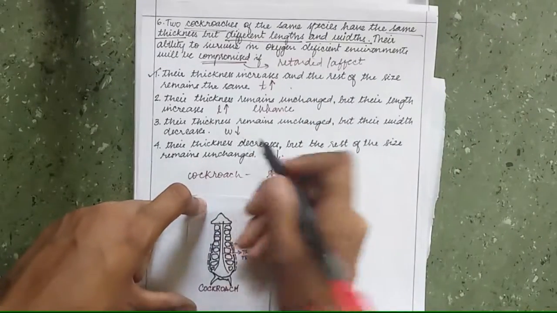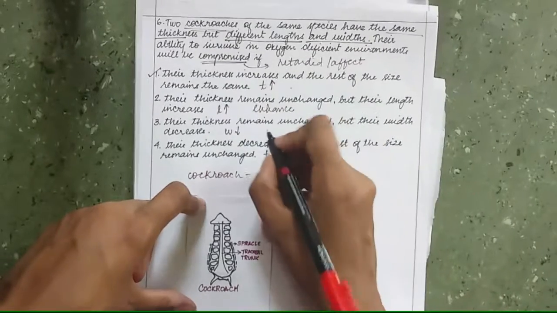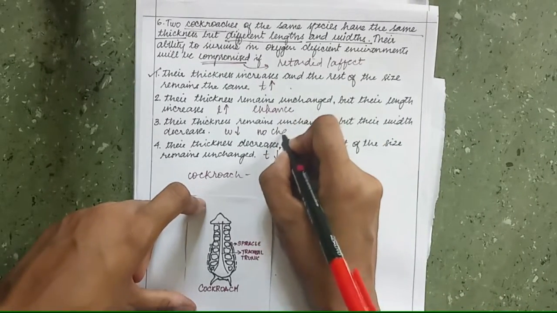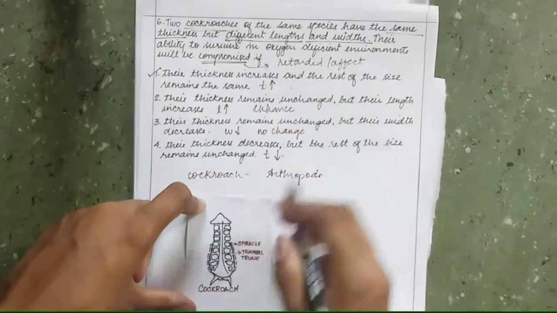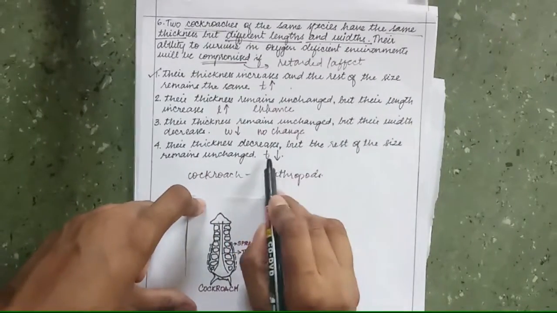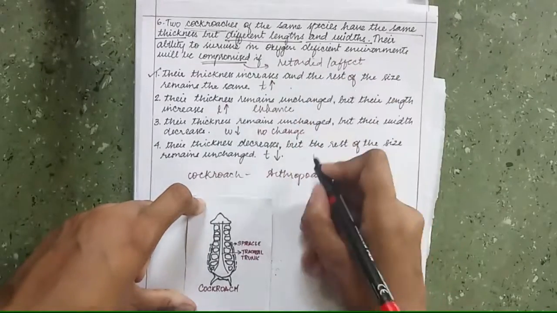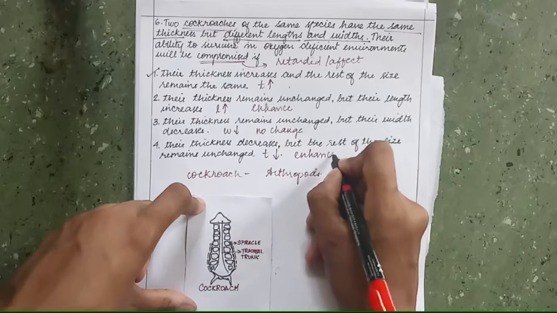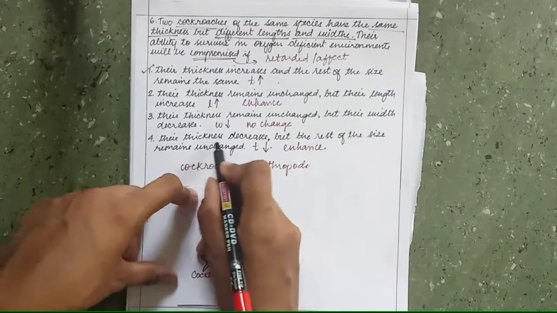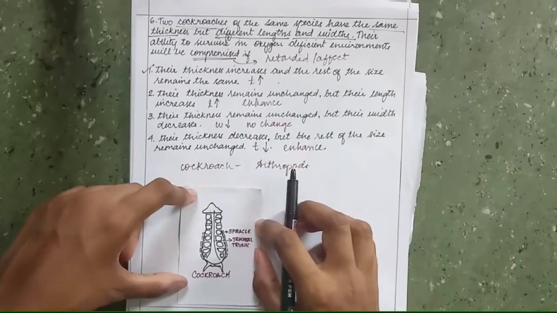When the width decreases, we see that width does not have a direct role in respiration. So there is no change when the width decreases or increases. Now their thickness decreases but the rest of their size remains unchanged. When thickness decreases, as I have mentioned, there will be an enhanced effect because lesser thickness enables penetration of air. So option 1 is the correct option.